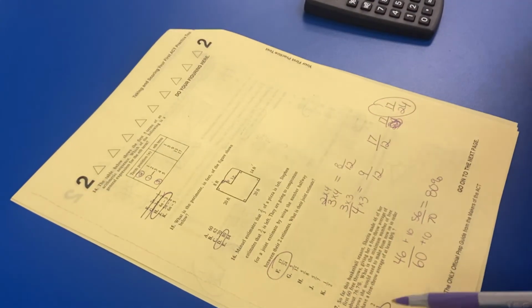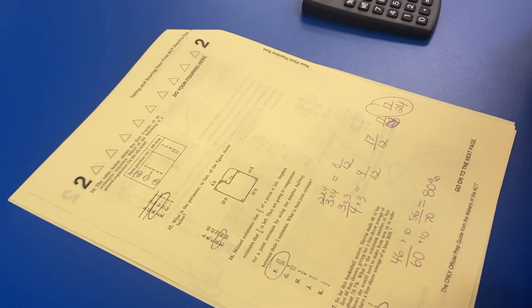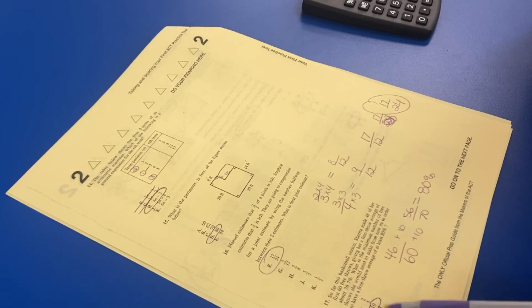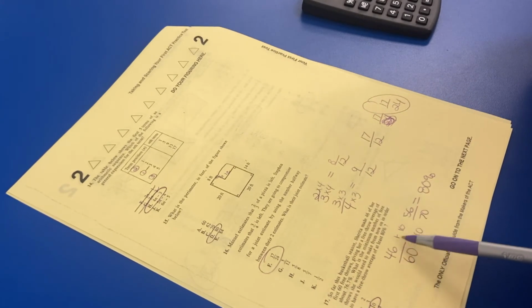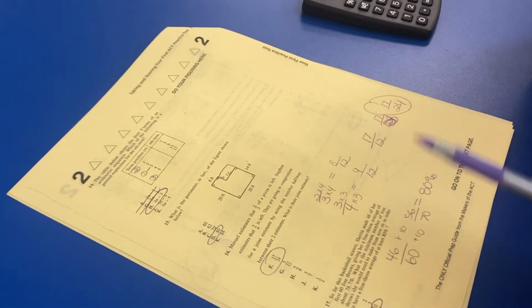So on these number ones, I don't want to start with the top one, I don't want to start with the bottom one. I start with the middle one to see if I have to go up or if I have to go down. And then I just added 10 shots. I had to make the 10 perfect, and so it'd be 56 over 70.